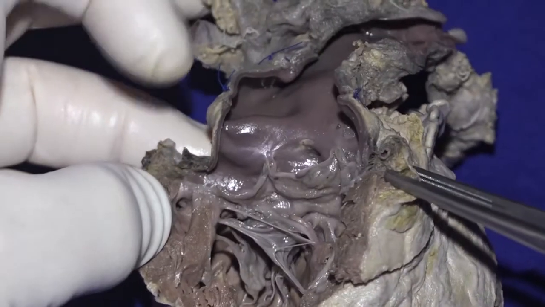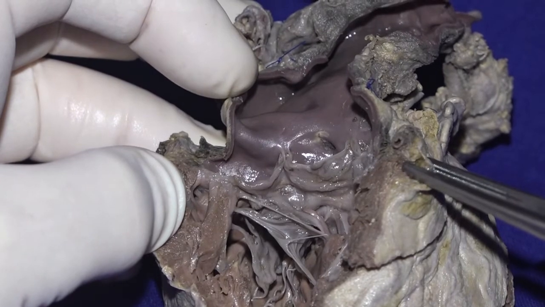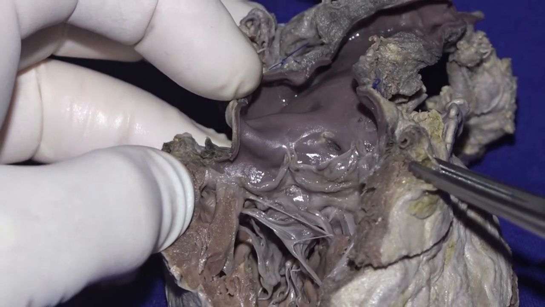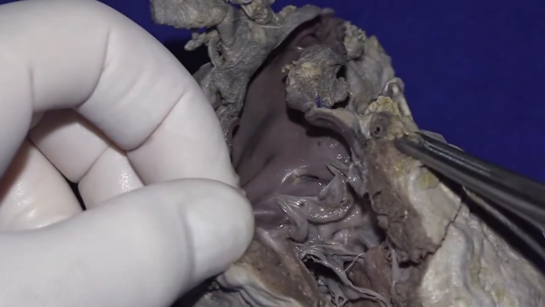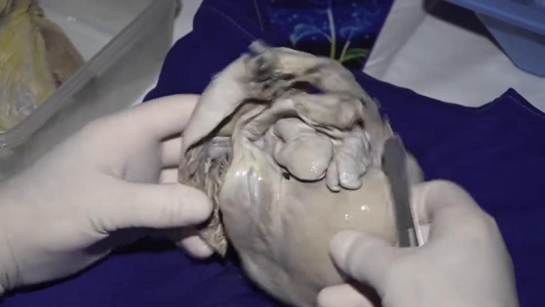So a heart that hopefully puts to bed the notion that you have to have bilateral conuses to have double outlet right ventricle, and also that tetralogy of Fallot does not coexist with double outlet right ventricle.